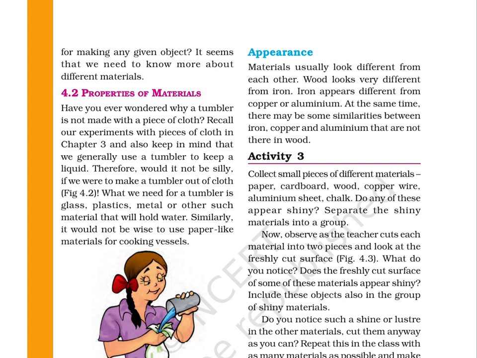Page 28. 4.2 Properties of materials. Have you ever wondered why a tumbler is not made with a piece of cloth? Recall our experiments with pieces of cloth in Chapter 3 and also keep in mind that we generally use a tumbler to keep a liquid. Therefore, would it not be silly if we were to make a tumbler out of cloth? Figure 4.2. What we need for a tumbler is glass, plastics, metal or other such material that will hold water.